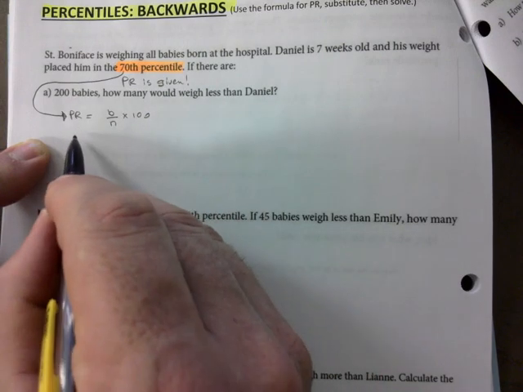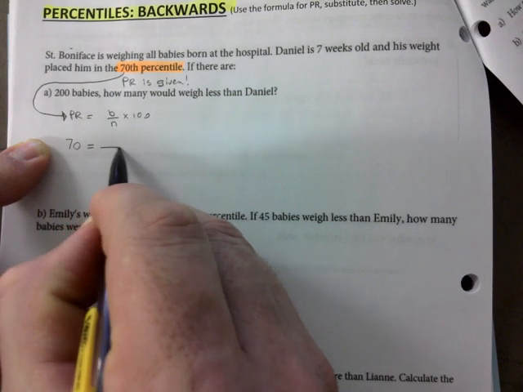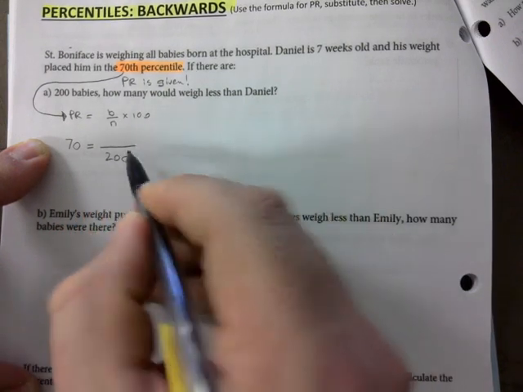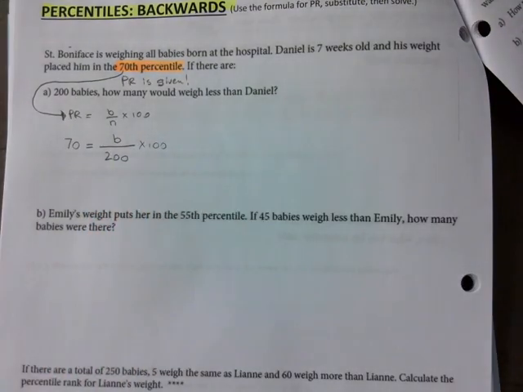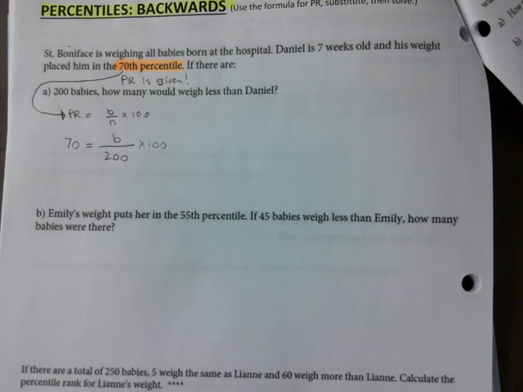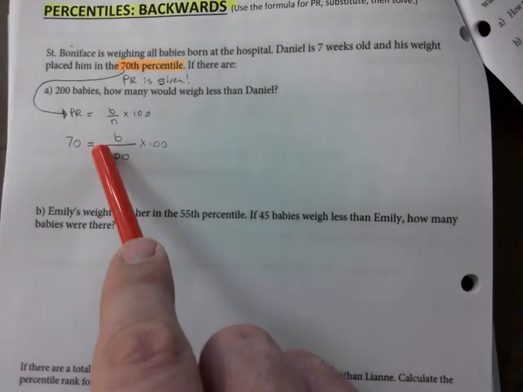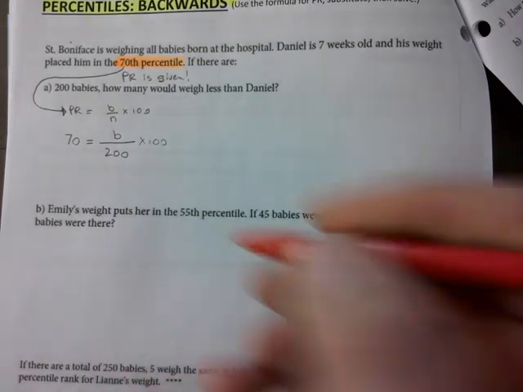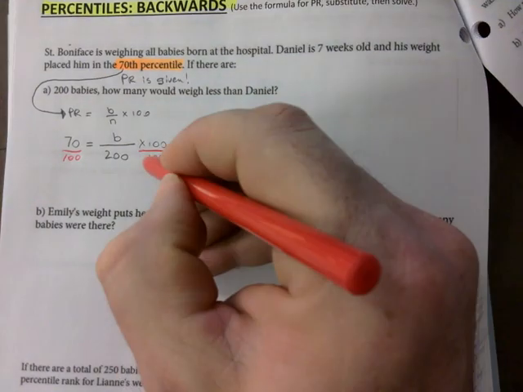Okay, so 70 is equal to B over, we know that there's 200 babies in total, correct? Times 100. So we don't know what B is. And this is how I will show inverse operations. Notice that in this case, there's no adding or subtracting at all, right? There's just dividing and multiplying around the variable. I'm going to get rid of that first, so I'm going to divide both sides by 100. That gets rid of that.